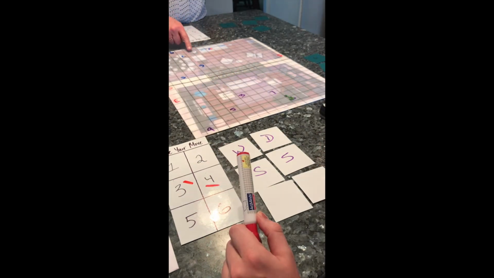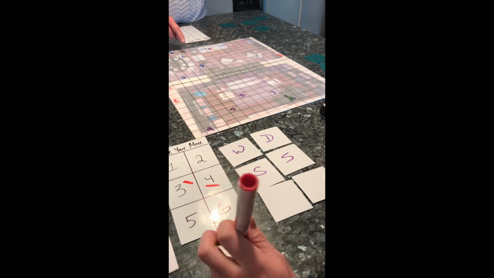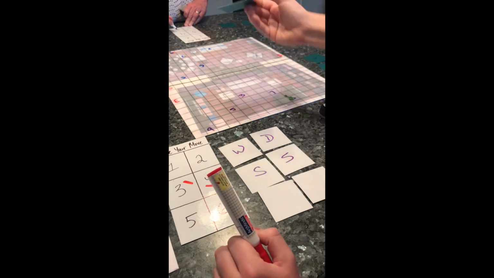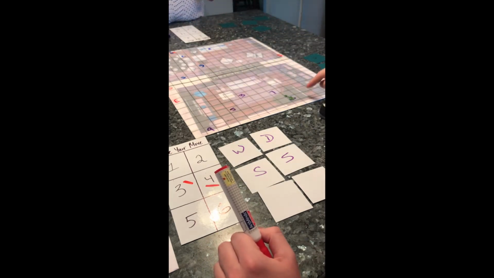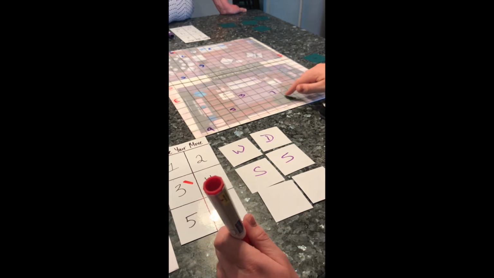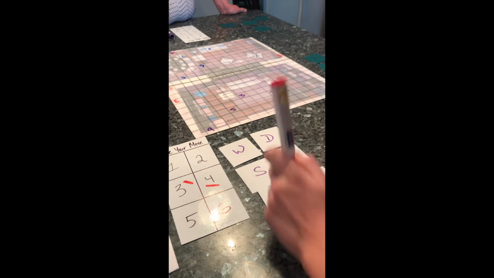1, 2, 3, 4, 5. 7. Just wait a minute. 1, 2, 3, 4. I can't do that. I'm gonna go 1, 2, 3, 4, 5, 6, 7, 9. So she got A. 1, 2, 3. Oh no. So I'm gonna go 2 spaces and not land on anything.